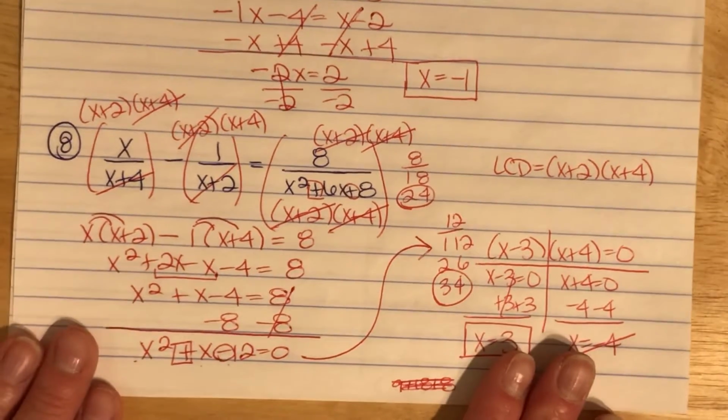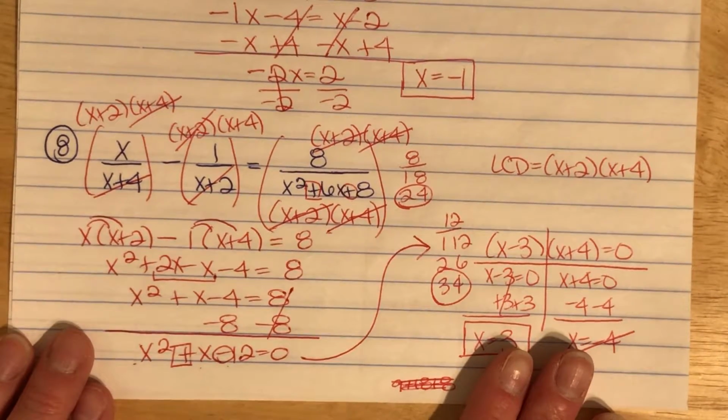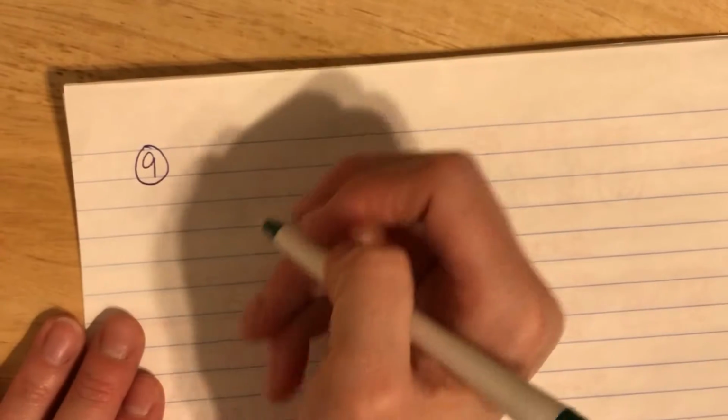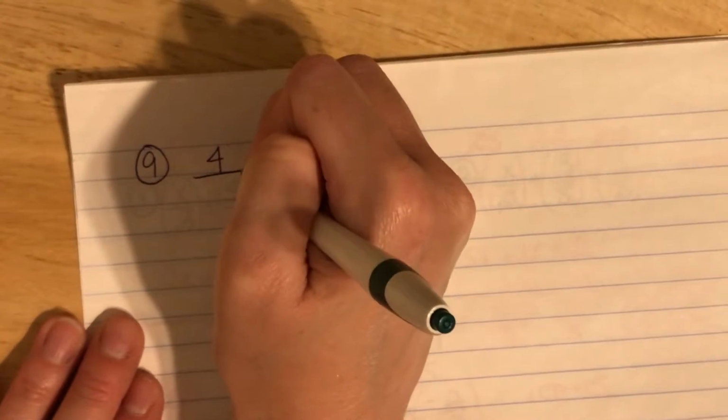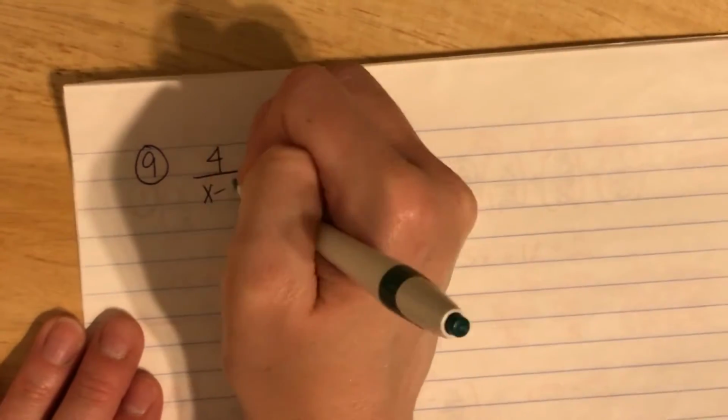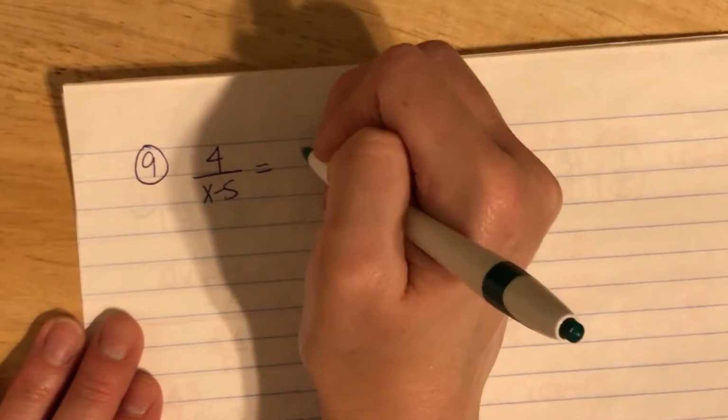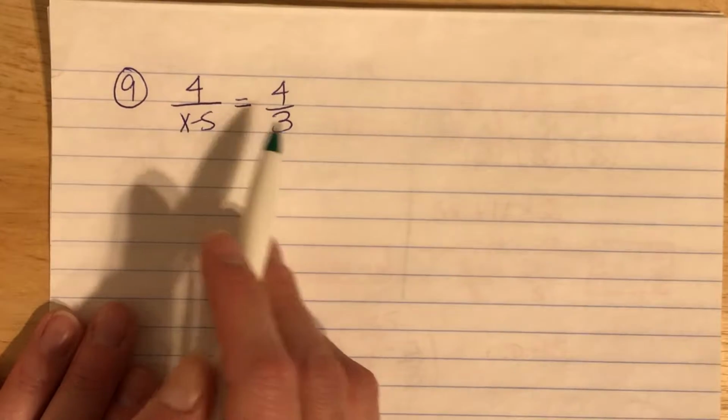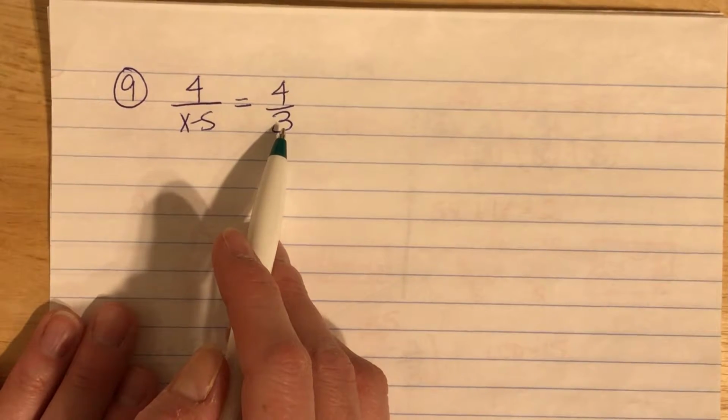Okay, so 8 dealt with binomial and trinomial denominators. The last two examples can be solved a little differently, and that's primarily because of the way they are set up. So number 9, I have 4 over x minus 5 equals 4 thirds. So here I have a rational expression equals a rational number.